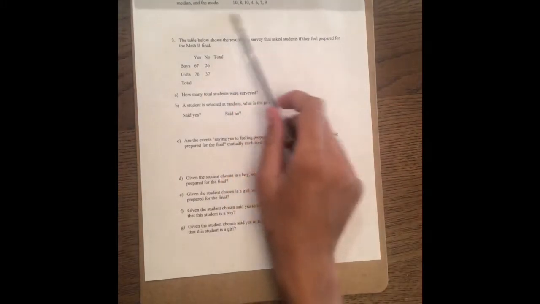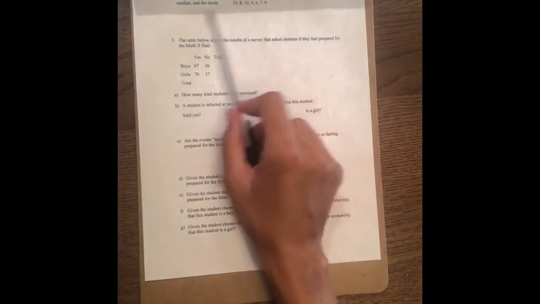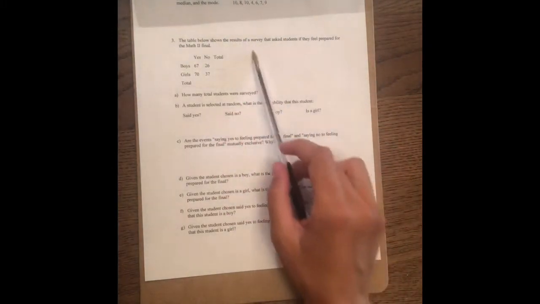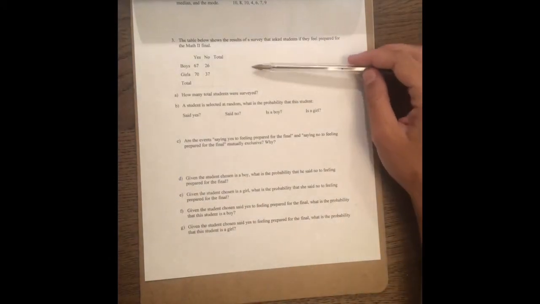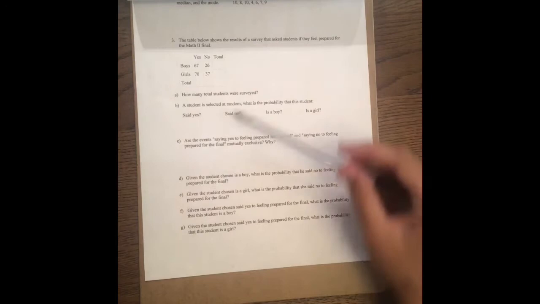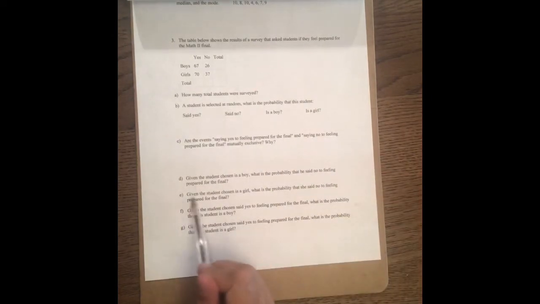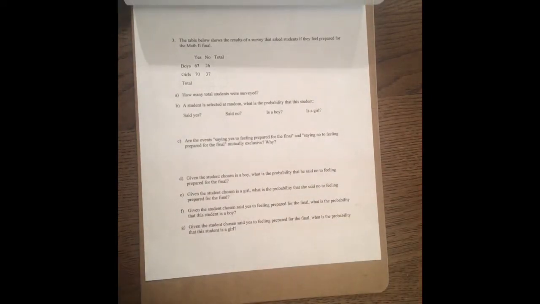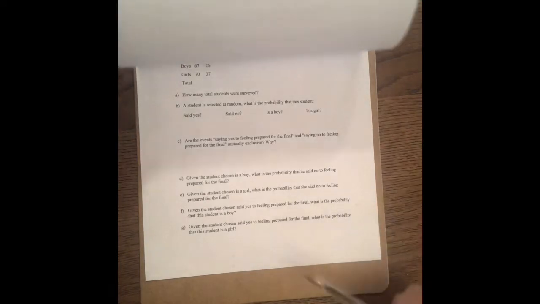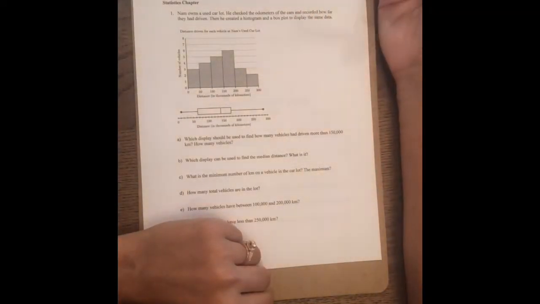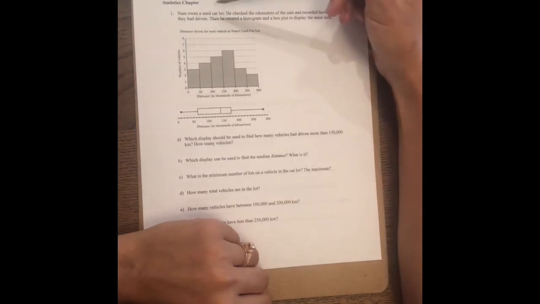And then there's a question going over how to find the mean, median, and mode, as well as when you're given a table, how to find the different probabilities and the given statements. So if this is something that you need particular help with, you can always skip through the rest of it and watch that part. So this first problem says Nam owns a used car lot.